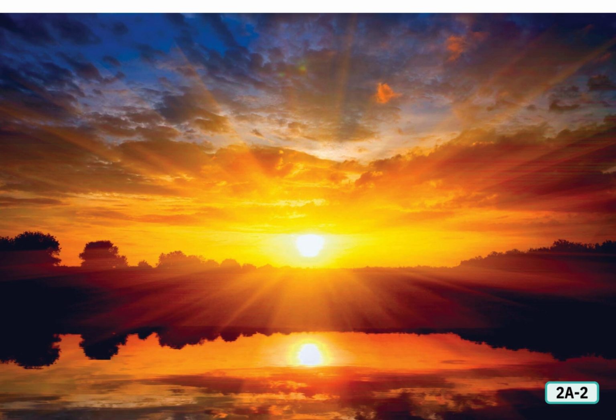So, based on what we can see from where we live on Earth, it seems sensible to say that the sun moves across the sky each day, rising or moving up in the east and setting or sinking down in the west. In fact, that's exactly what people thousands of years ago thought was happening. But that's not actually true. It is the daily rotation or spin of the Earth that makes the sun appear to rise and set each day.